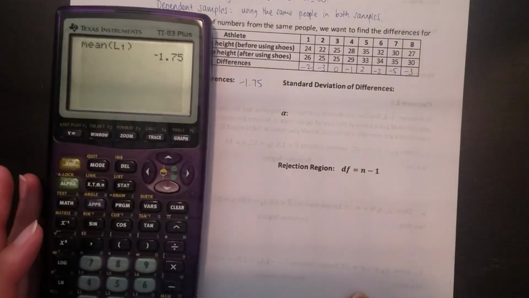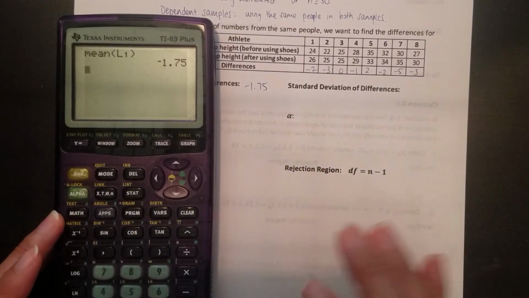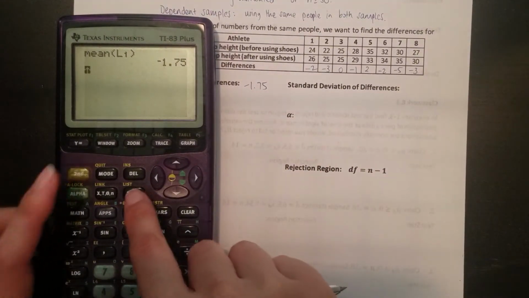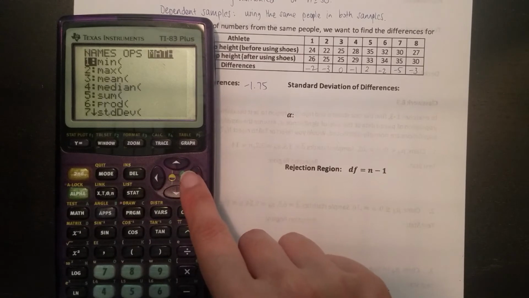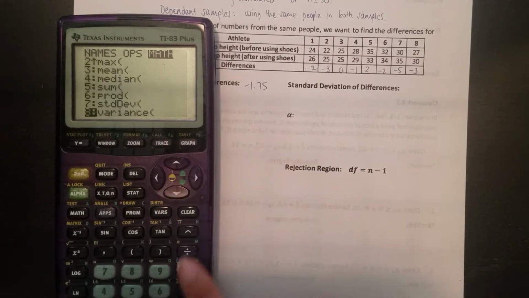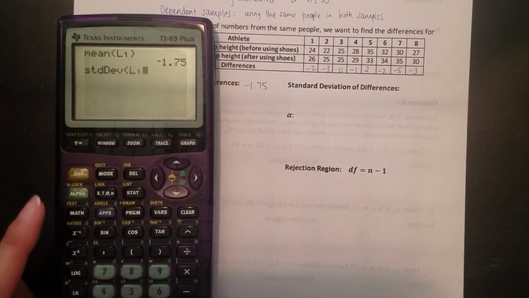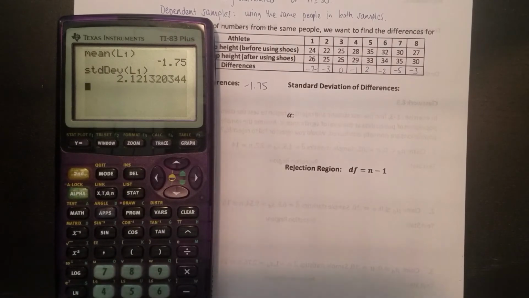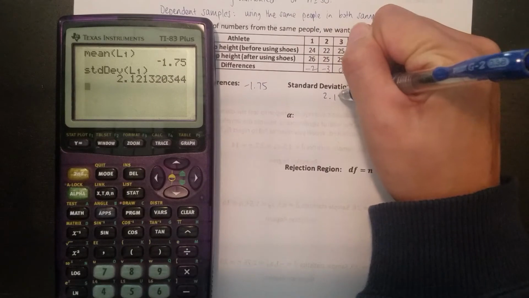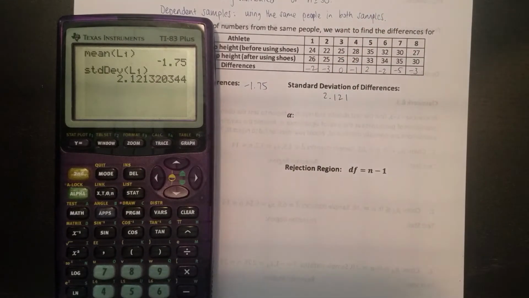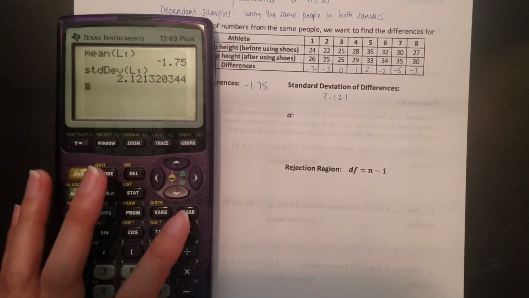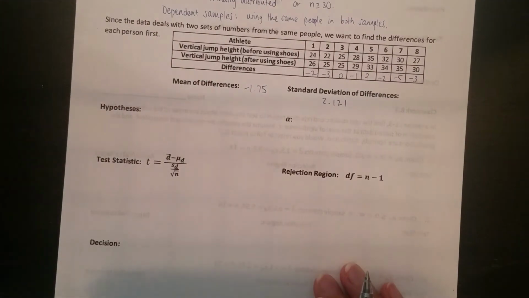And then we're also going to calculate the standard deviation of our differences. So that'll be second stat again. Go over to math, and we want number 7 to calculate our standard deviation of L1. So we got 2.121. We'll just go 3 decimal places for everything.